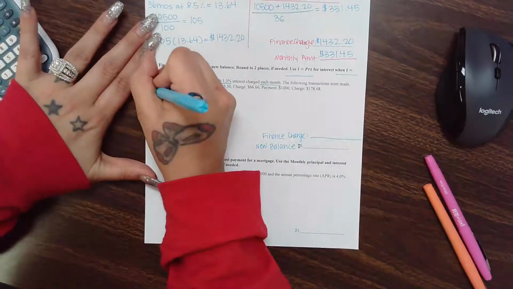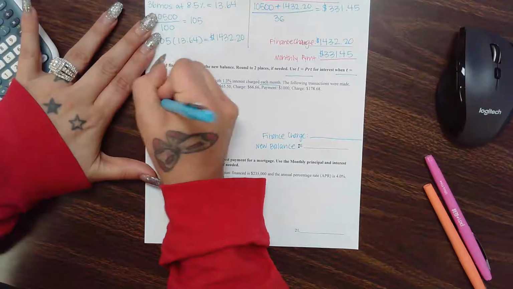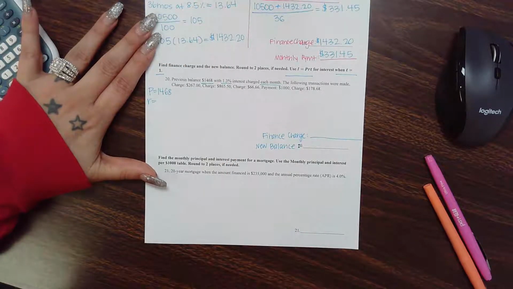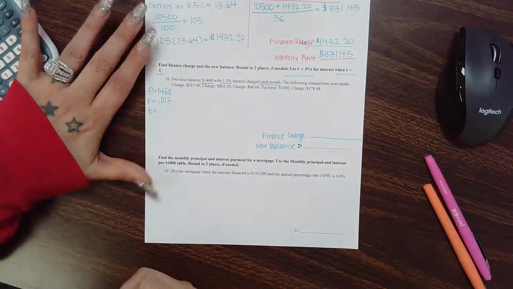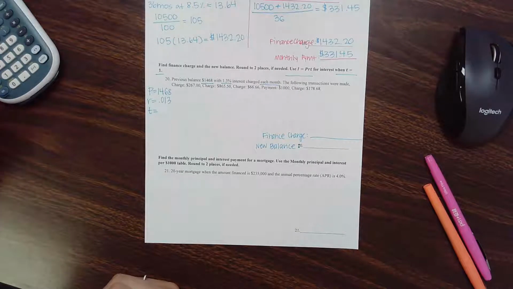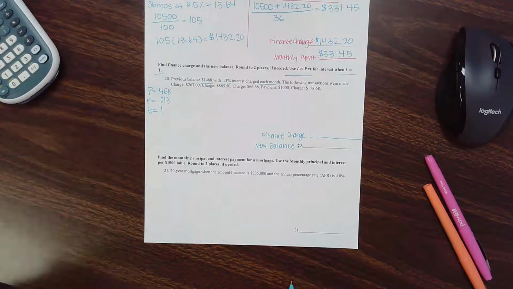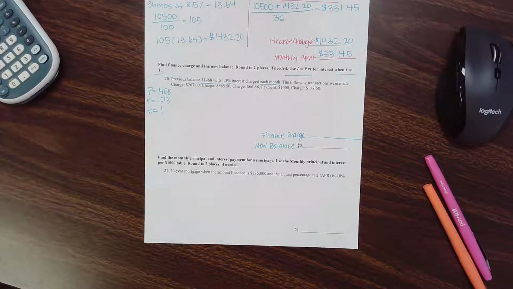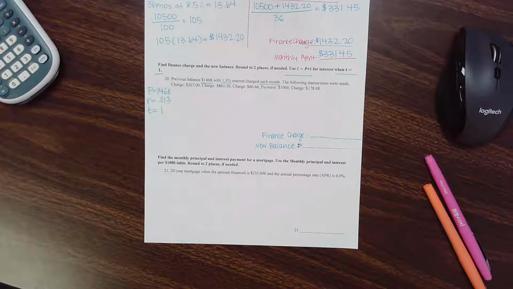So my P is the previous balance. My rate is 1.3% turned into a decimal, which is 0.013. And then my time is what, y'all? 1. Okay, so I'll make sure that's clear. I don't want someone to start doing this problem and see PRT and you're solving for the interest and then no one understands that I'm telling you what your T is. Your T has to be 1 because I don't care about what the interest is over a year. This is a 1 month balance and I need the interest for 1 month, okay?